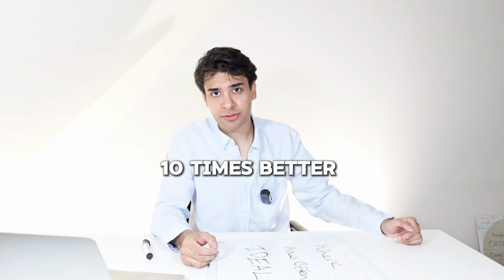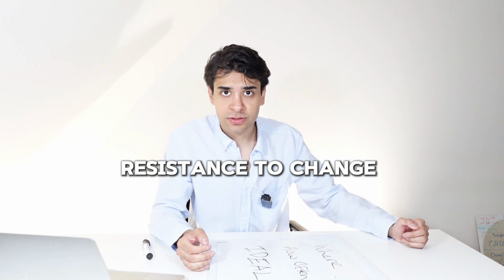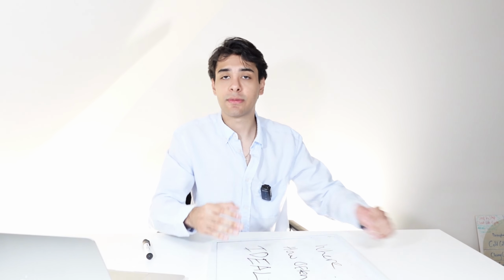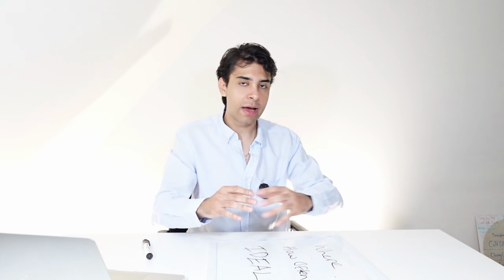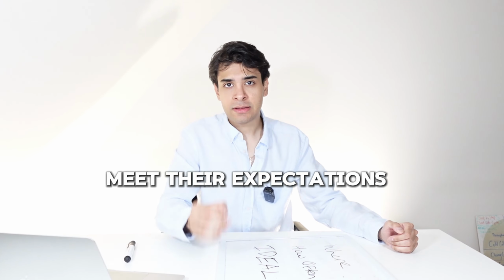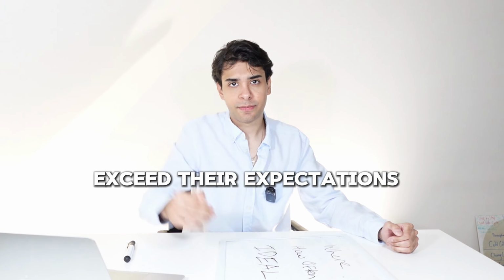And if it's not 10 times better, if it's not 10 times more efficient for them, they're not going to want to use your solution, because there's an element of resistance to change. The way they do it now, of course, it works to a certain degree. Maybe it's not the most efficient, but it works. And why change it if it's not for something much better? Learn their dream outcome, meet their expectations, exceed their expectations.